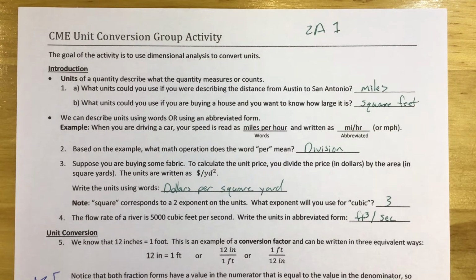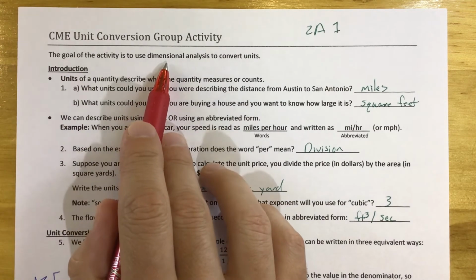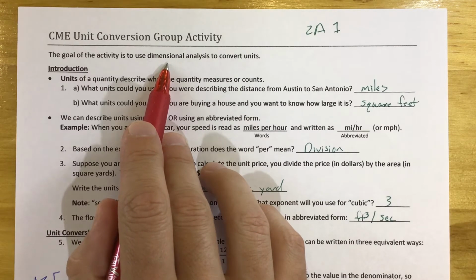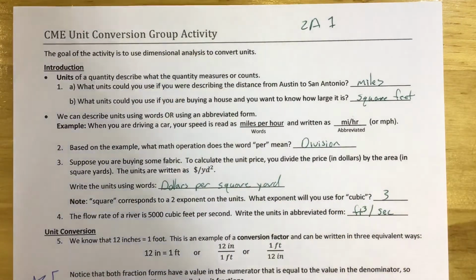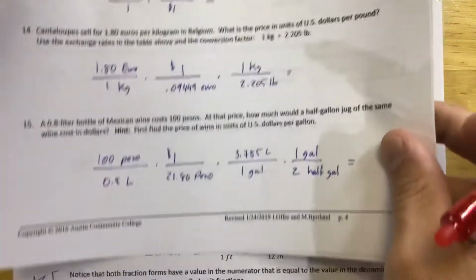Section 2A is going to be about dimensional analysis. Basically, it is a technique that we can use to convert from one type of unit to another type of unit. The way that it looks is going to be a chain of fractions that are being multiplied together.